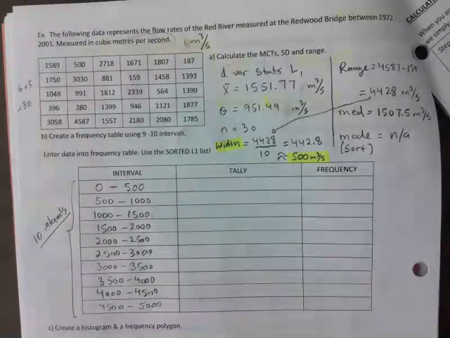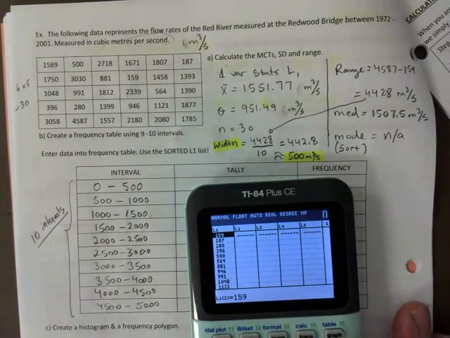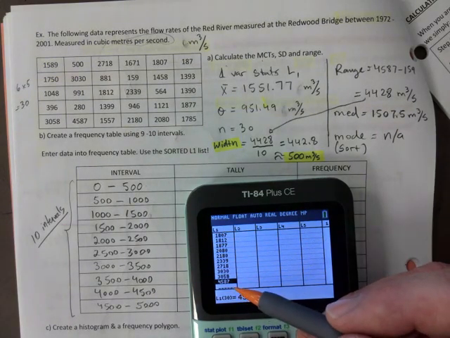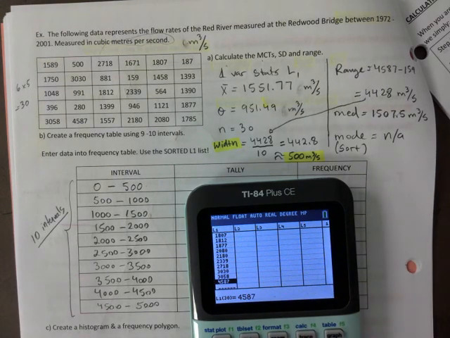I stopped at 5,000. That's where I ended up. But you always want to make sure, so I'm going to go to my calculator. My biggest value is 4,587, right? So 5,000 is perfect.